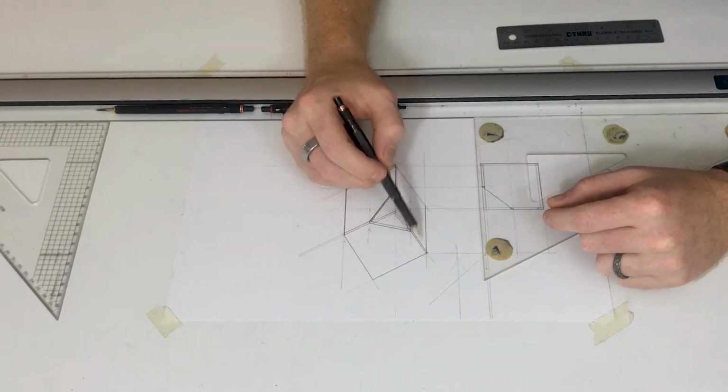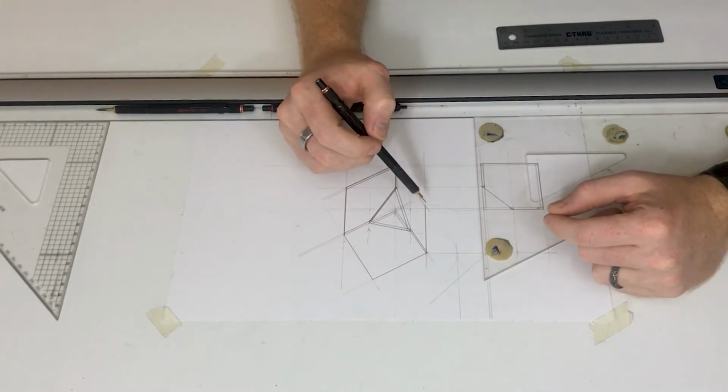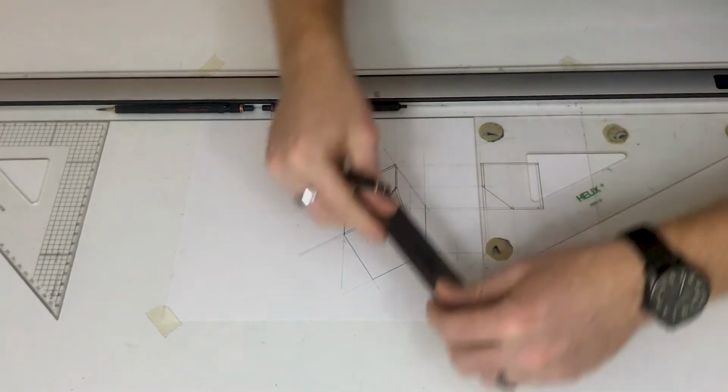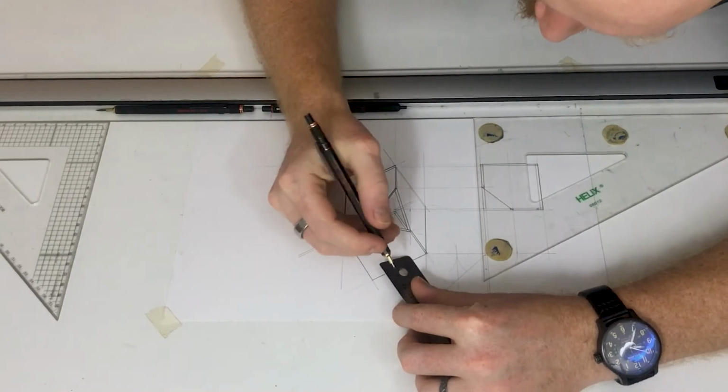I don't really have anywhere to bring this dimension of the thickness because I haven't drawn it as dashed lines in my top view, but I could do that really quick with the measurement, right? Because I know it's 1/16.